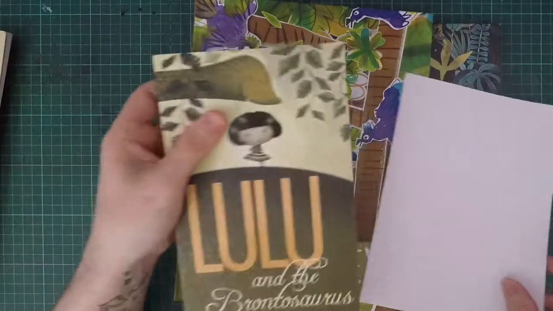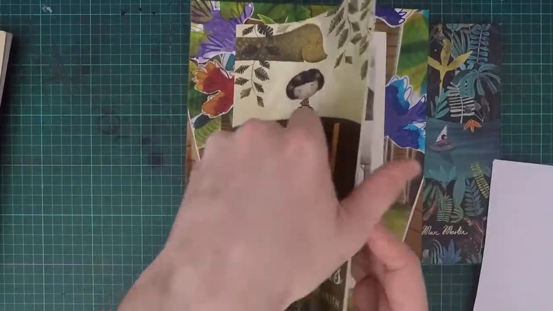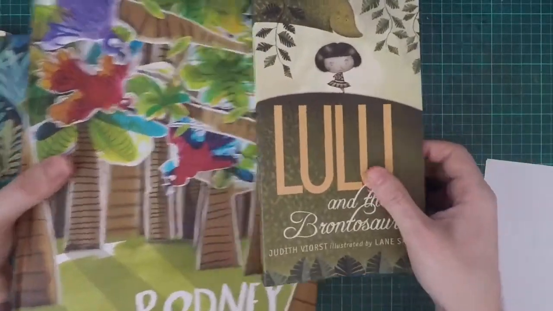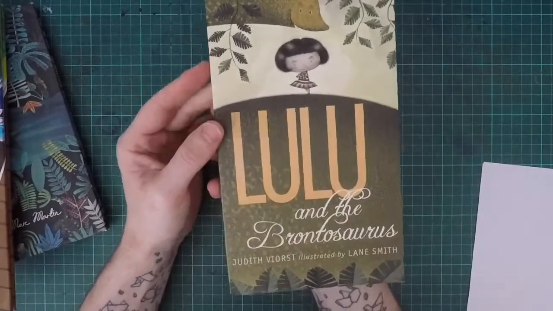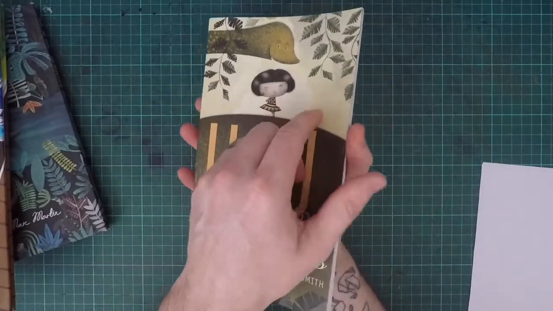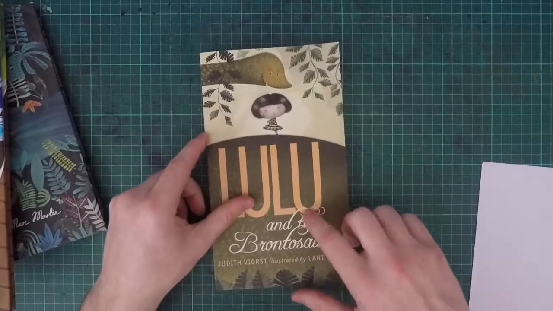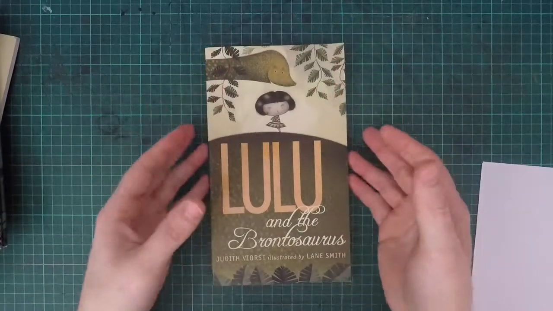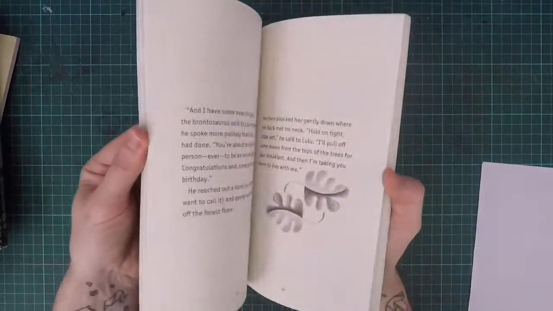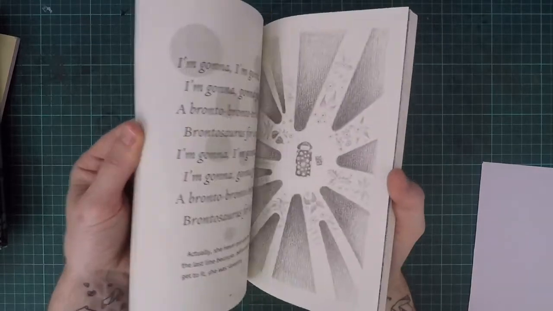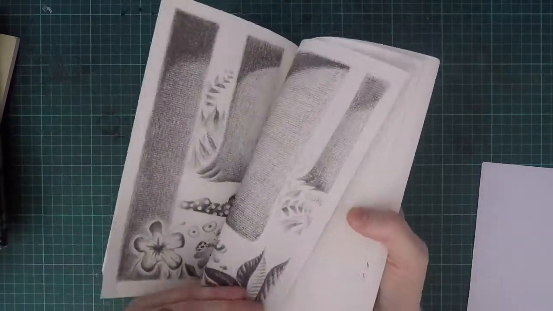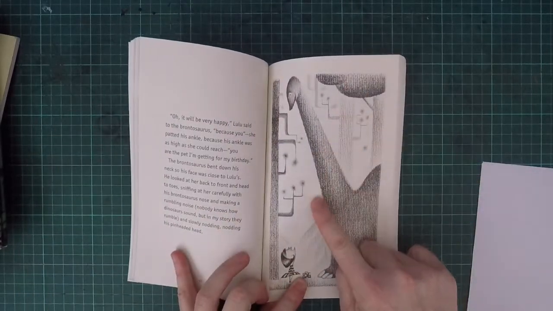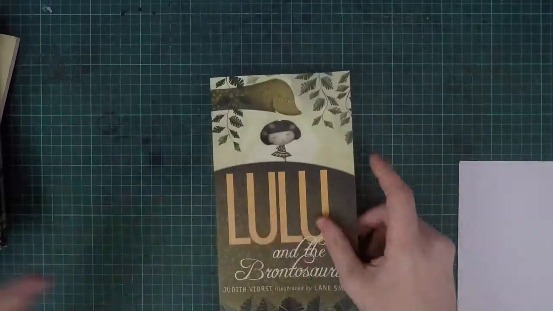What else have we got? We've got this one over here. This is a storybook called Lulu and the Brontosaurus, written by Judith Viorst and illustrated by Lane Smith. Now, a Brontosaurus is a very sort of tall dinosaur. It's got a long neck, and so obviously the designer here, Lane Smith, has opted to have a slightly skinnier, taller book to show that the Brontosaurus is quite tall. Let me see if I can find a page where we can see the Brontosaurus. There we go. So look at this. You've got all this space to show the Brontosaurus's neck going all the way up.